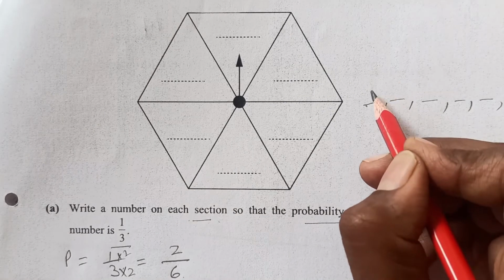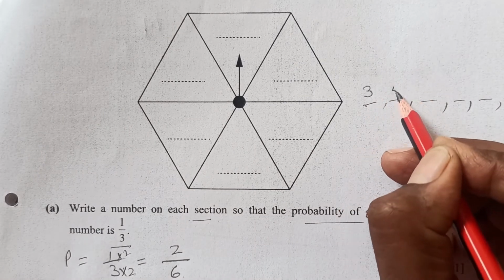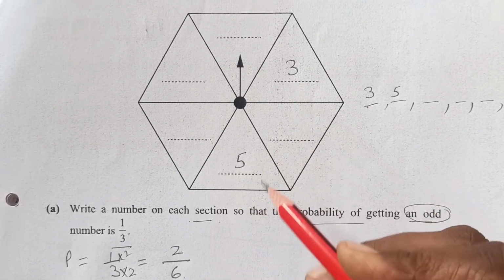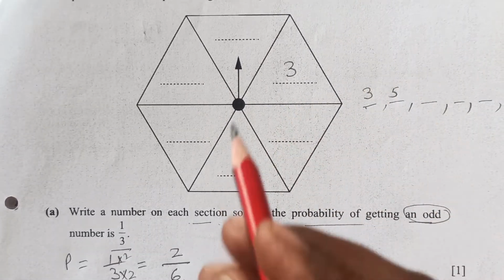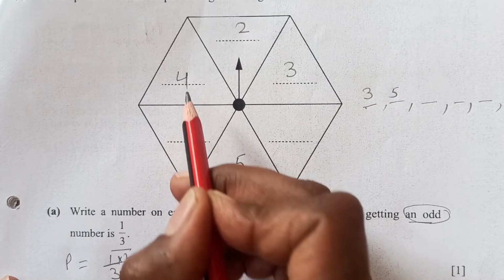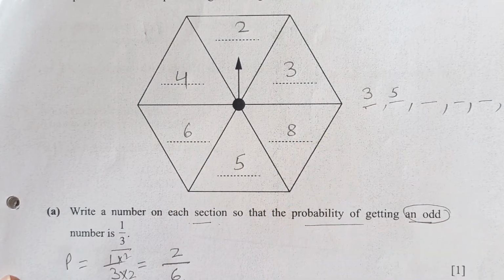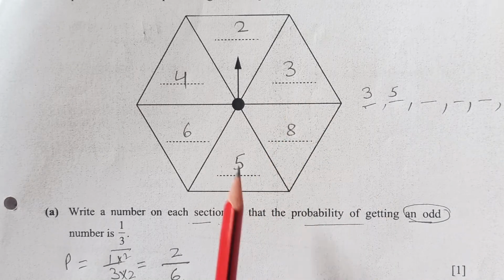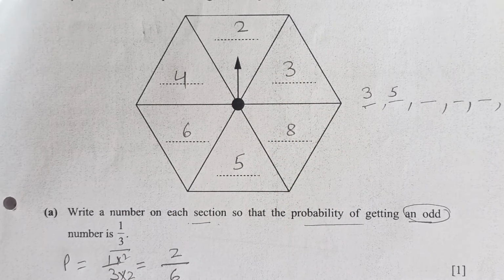So let's say I can take any odd numbers, 3 and 5. We are not told anything else, so we can take 2 odd numbers. Other numbers you can have like 2, 4, 6, 8, whatever you want to put, you can put, but 2 of them should be odd numbers, and the others should be even numbers, right?